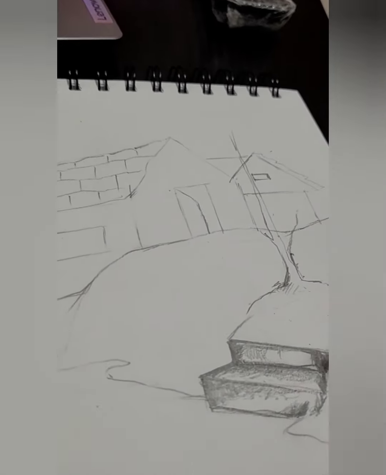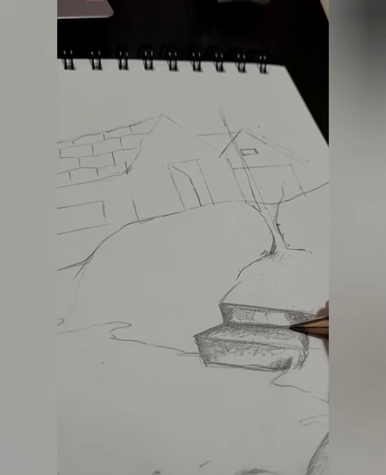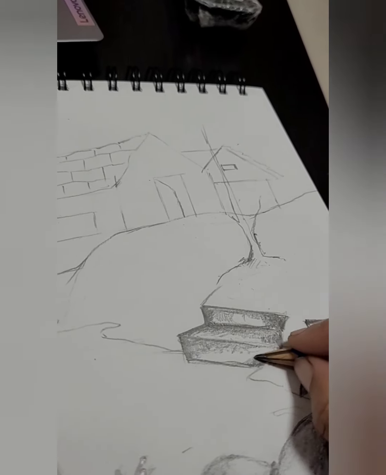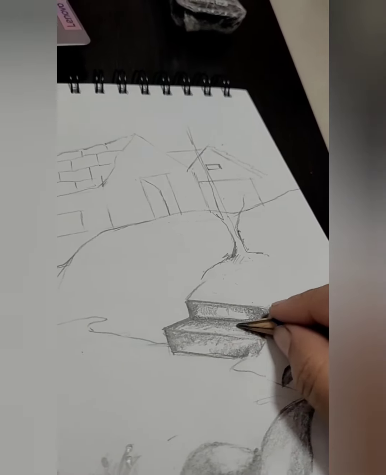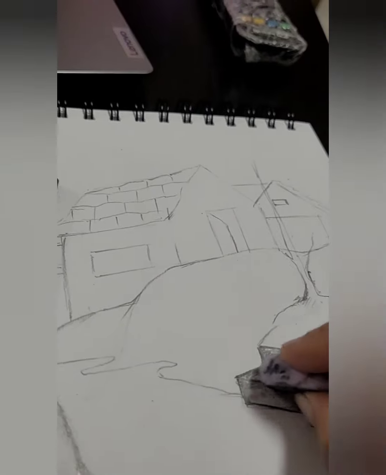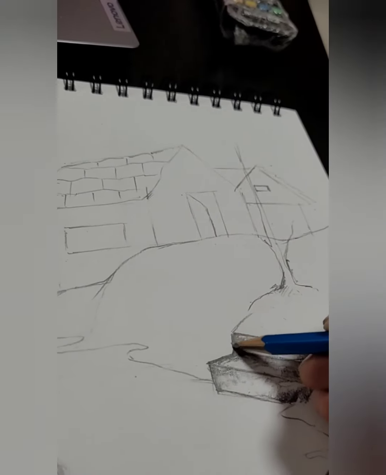So now you get your dark area. Next, what we have to do, we have to mix this, like we did before. Okay, now just take an eraser and move it in a circular way. After this area we have to do dark.